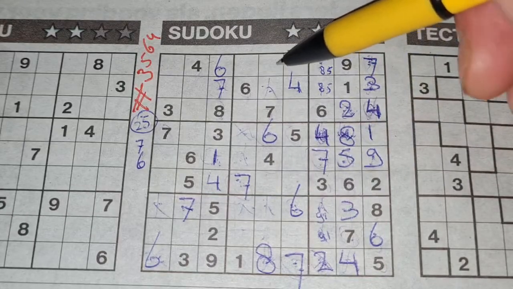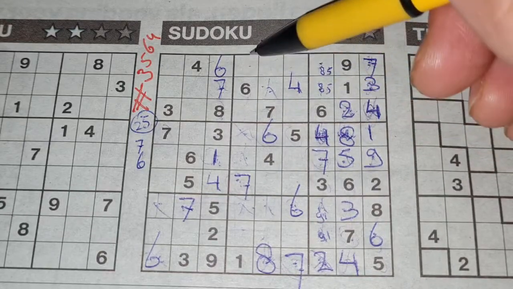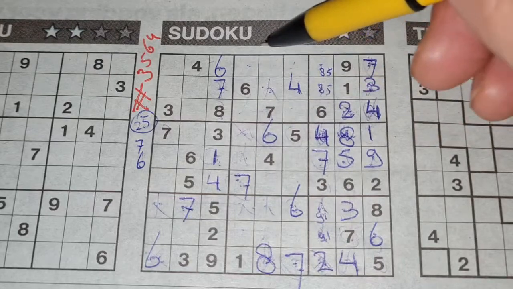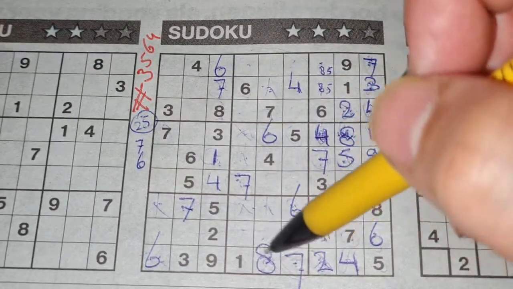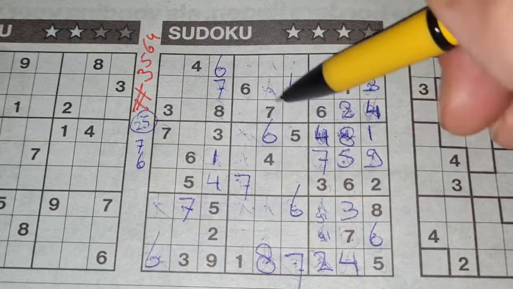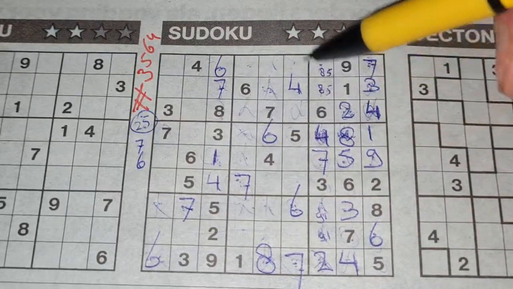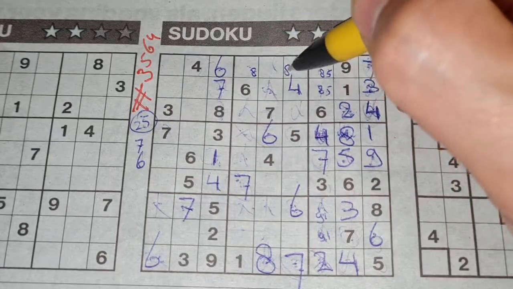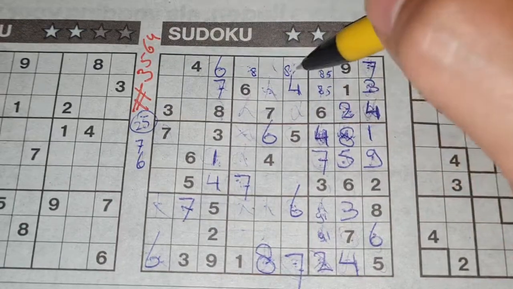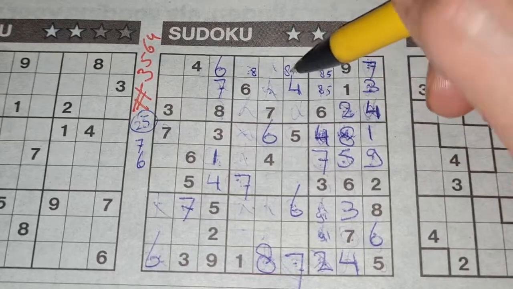How about 1, 2, 3, 4, 5, 6 missing numbers in this big square. One of the missing numbers is an 8. We see an 8. No 8 in these 2 boxes. There an 8. No 8 in those 2 boxes. So we have an 8 in those 2 boxes. 2 boxes left for the 8. Should be here or there.